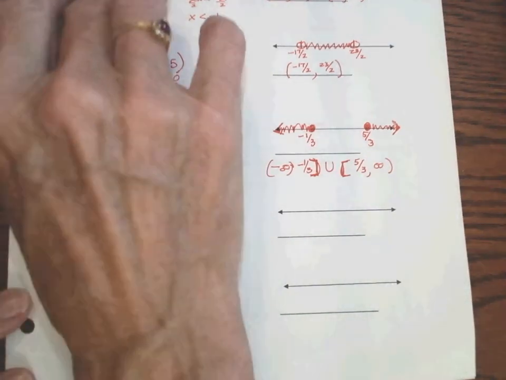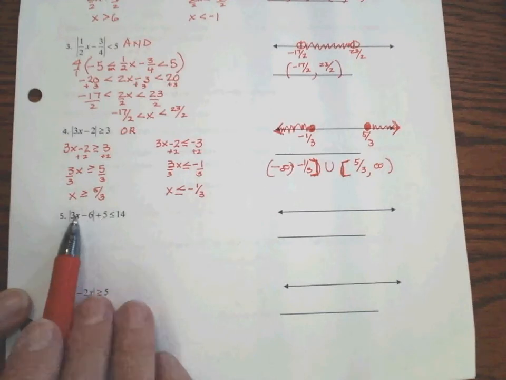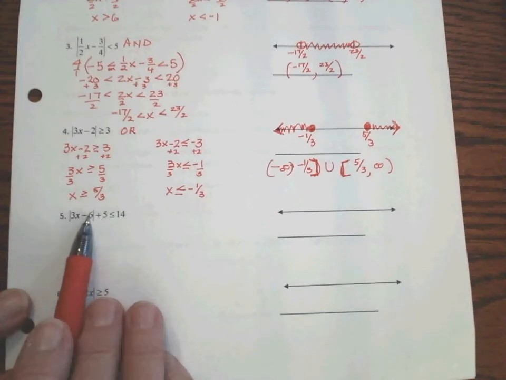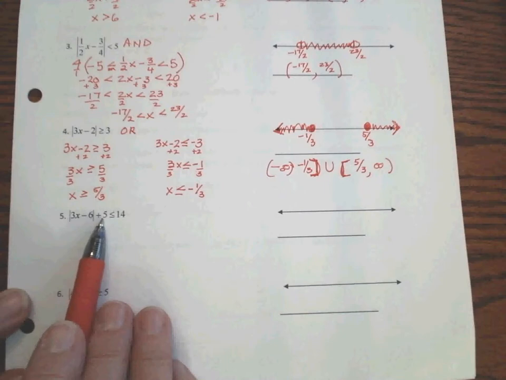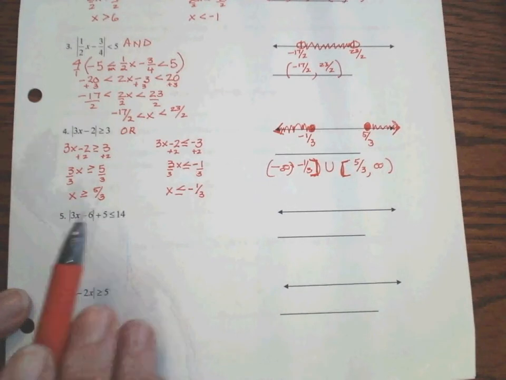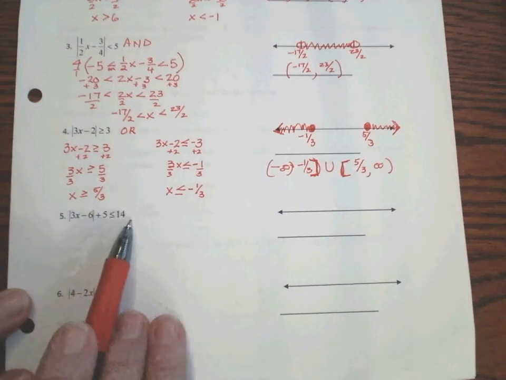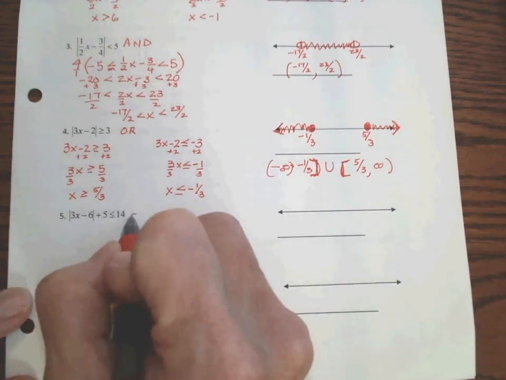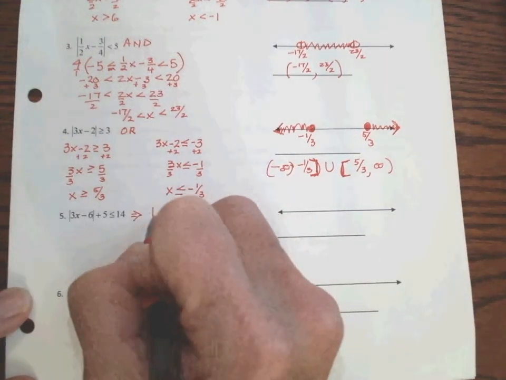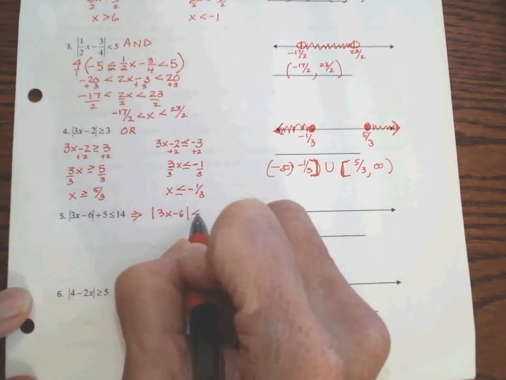Alright, number 5 is a little bit different because notice none of the rest of these had anything with the absolute value. So here we have a plus 5. Before we can do anything, we also always have to get the absolute value by itself. So you're going to subtract the 5, move it over here first before you start. If you try this without doing this, half of the problem would be wrong. So I'm going to take the 5 and move it over first. That means the problem is going to look different.